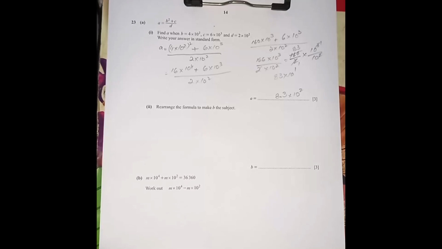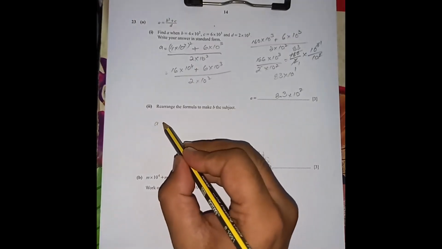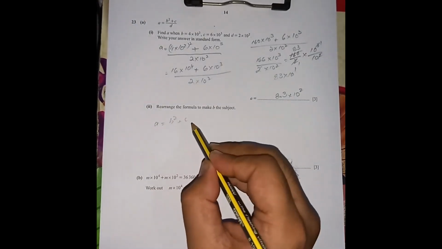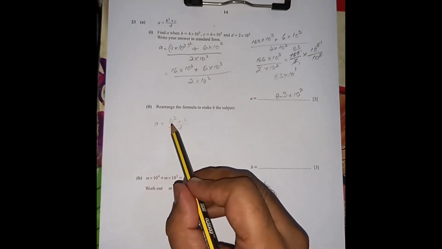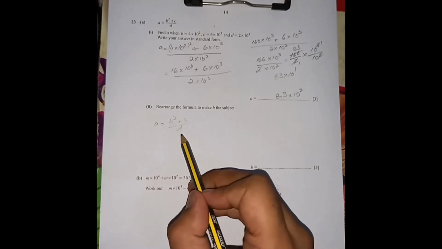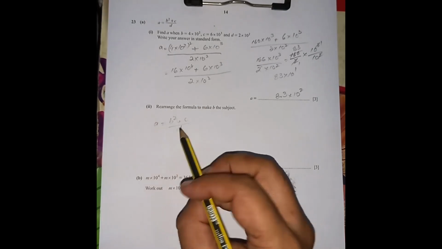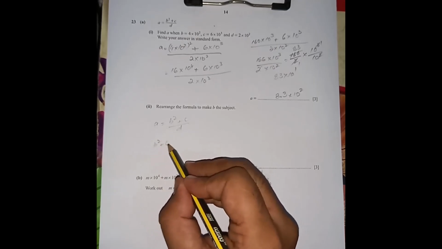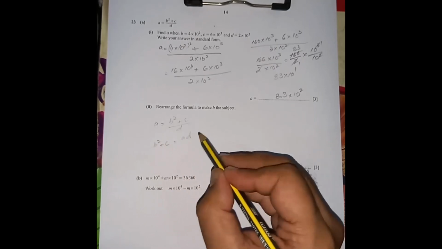Next part is rearrange the formula to make b the subject. So here we have to write a is equal to b square plus c over d. So you have to make b the subject. So d is dividing here, so you have to move it over there, so it will be b square plus c is equal to ad.